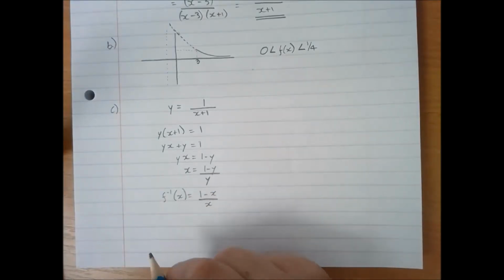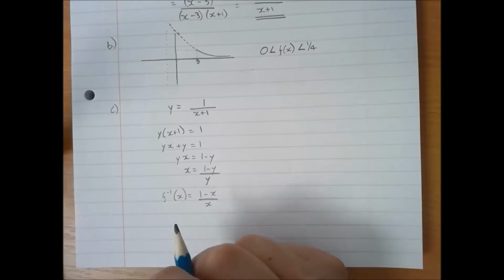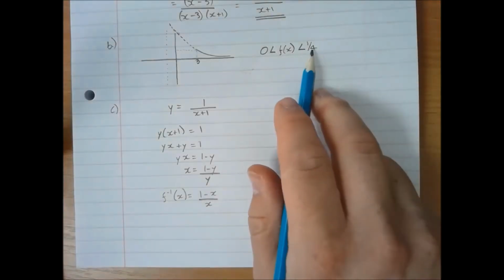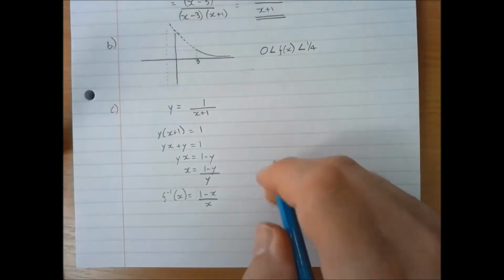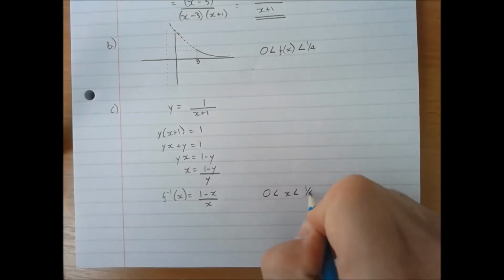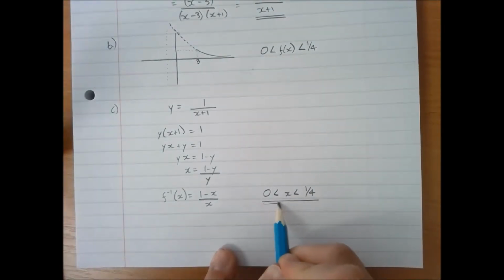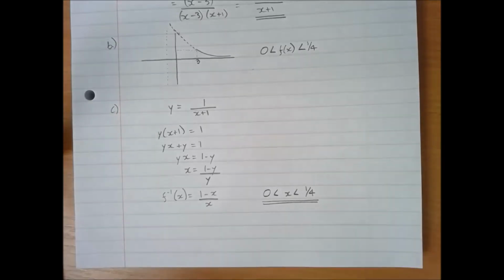Now we were also asked to find the domain, and the domain of an inverse function is the same as the range of the original function, and we found the range of the original function in part B. So I just need to rewrite that answer, but instead of writing f(x), I'm going to write x for a domain. This is a follow-through mark, so whatever you would have had in part B can be applied for your answer in part C.